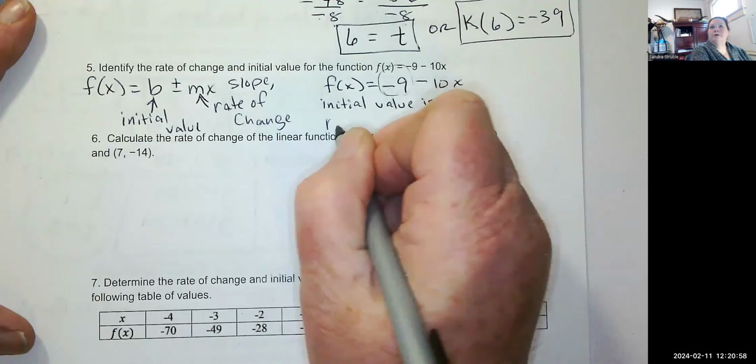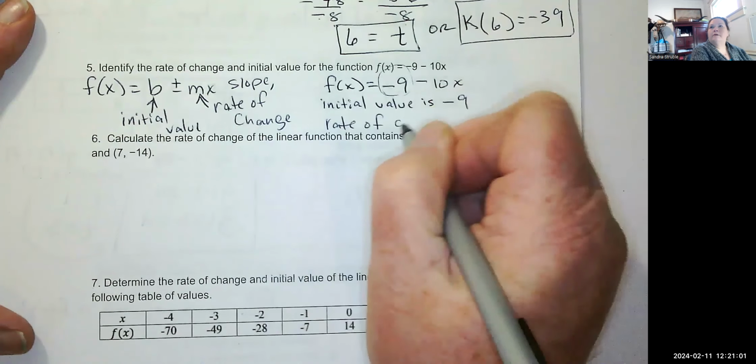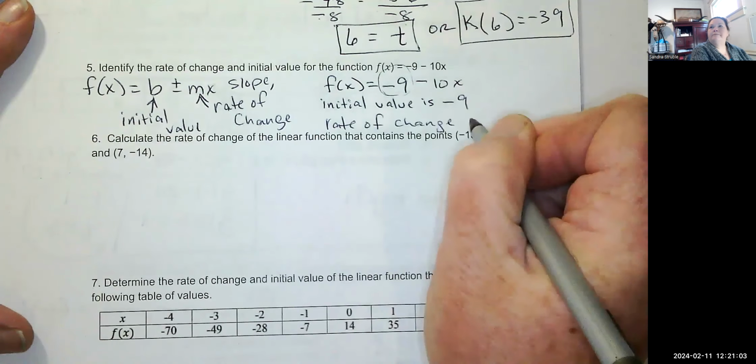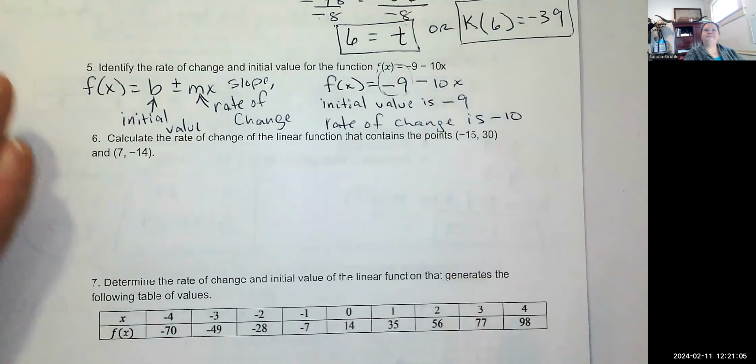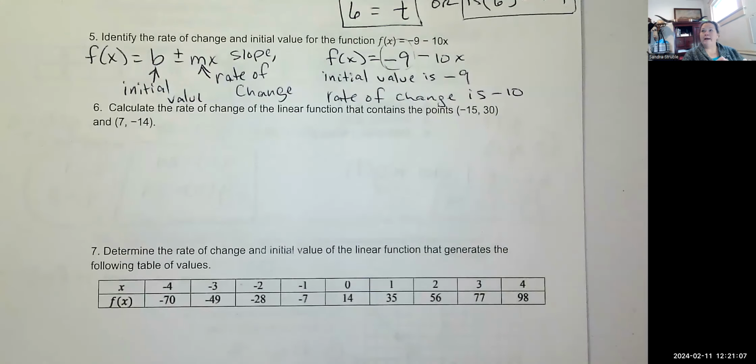And the rate of change is negative 10. It's the number in front of the x, the coefficient of x. X is not included. X is your variable. So it's the number in front of x, including the symbol, okay?